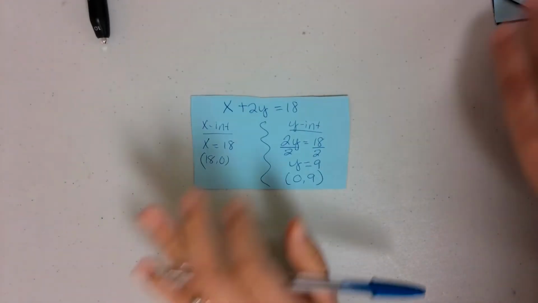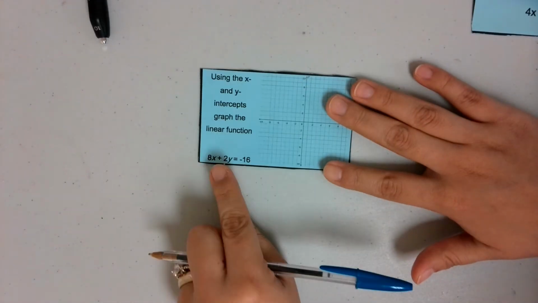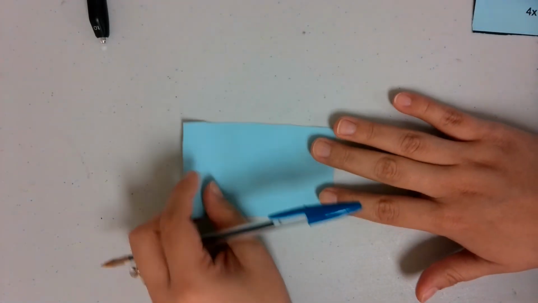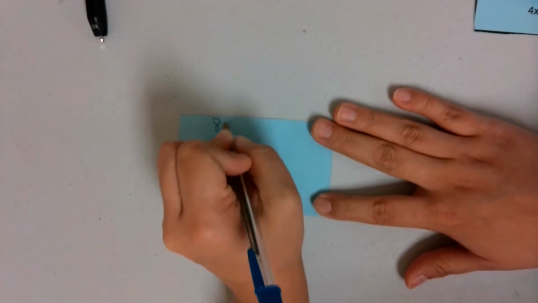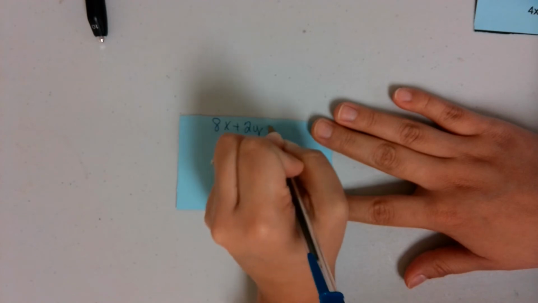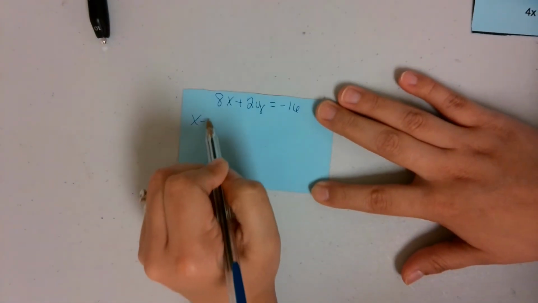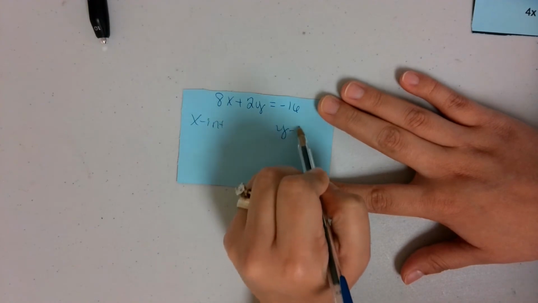Alright, so now let's practice some graphing. With all that information, let's practice some graphing. So I have 8x plus 2y equals negative 16. I'm going to flip that. 8x plus 2y equals negative 16. And I'm going to find my x-intercept, and then I'm going to find my y-intercept.